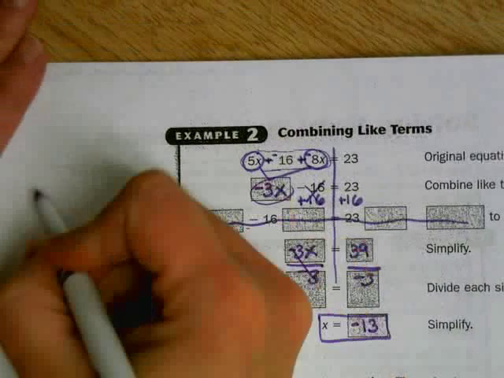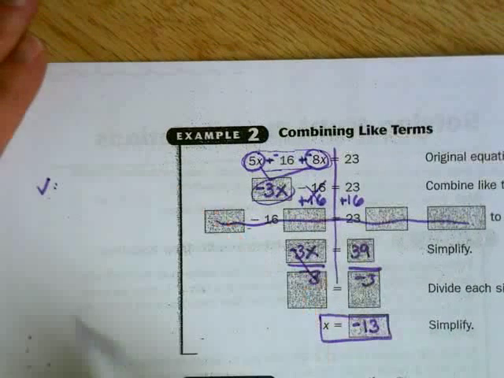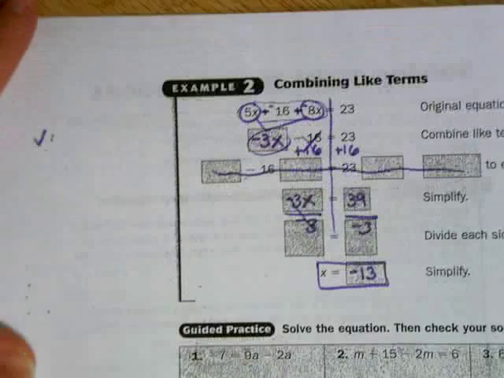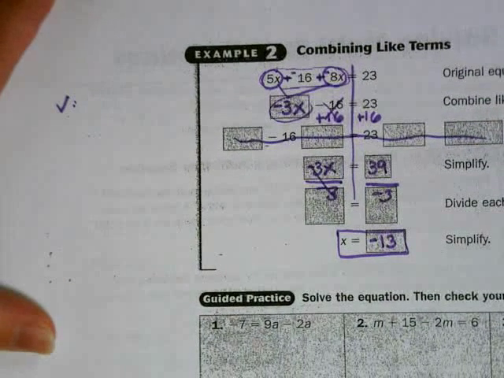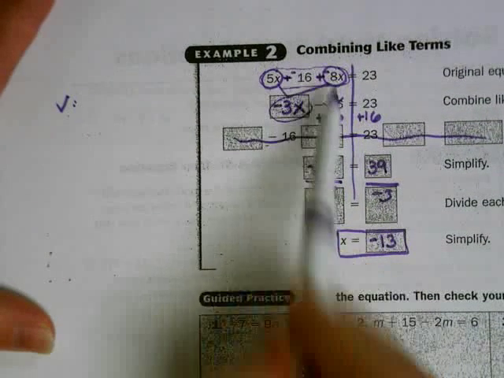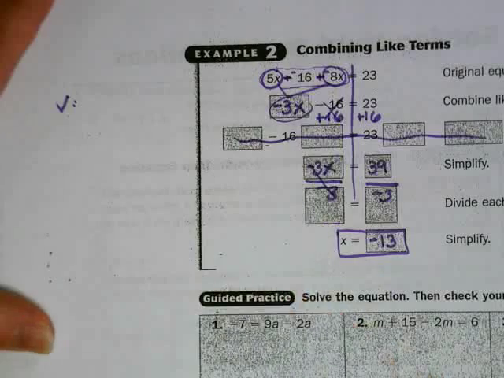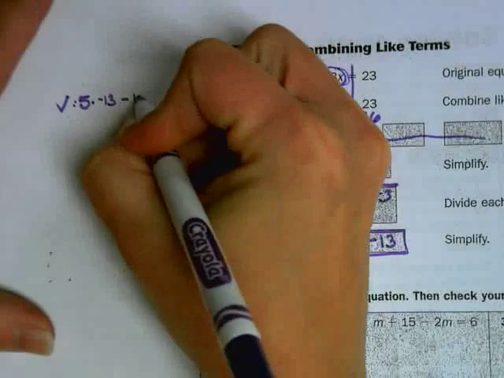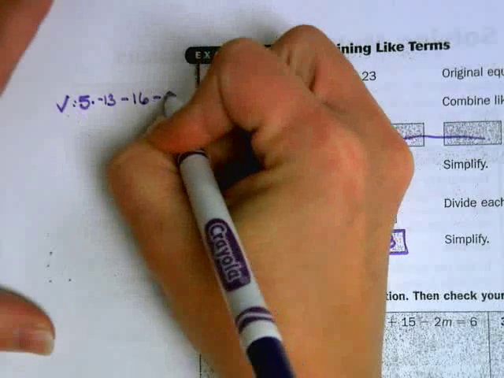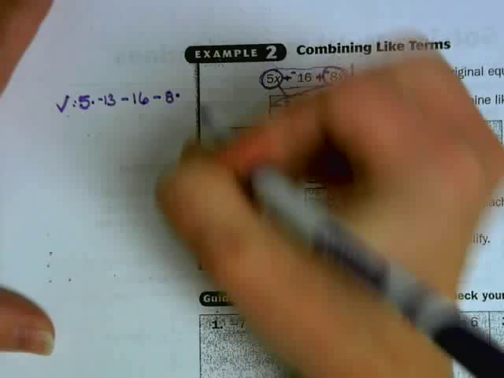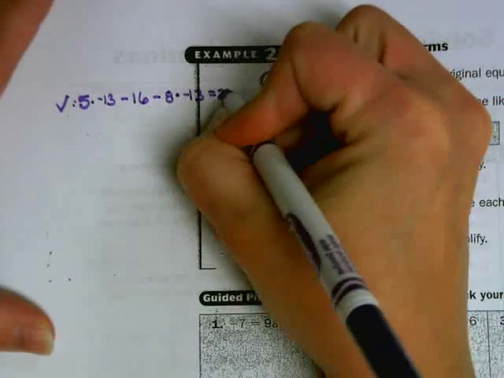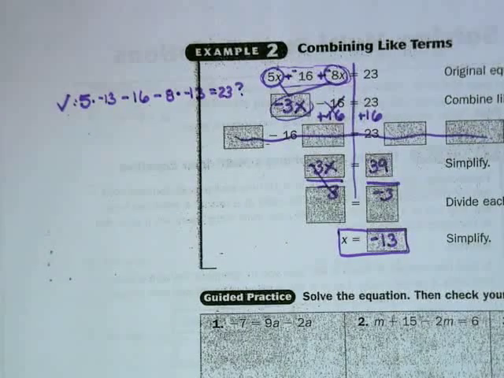We're going to go back over here and let's do a check off to the side. We're going to plug in x into the original equation. Now this time it's different because we see it in two different places. We see an x here and an x here, so we need to plug in an x to both of those. Here's what it's going to look like. 5 times negative 13, it was originally minus 16, minus 8 times negative 13. Does that equal 23? That looks like a pretty long statement right there.